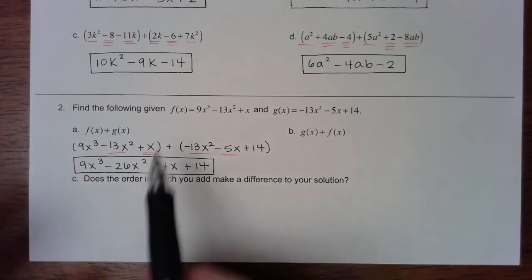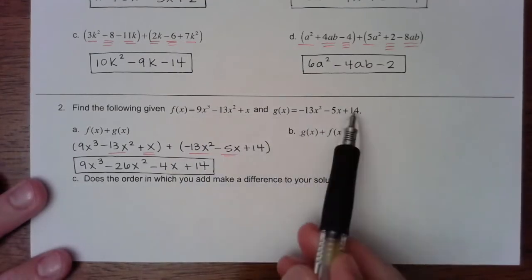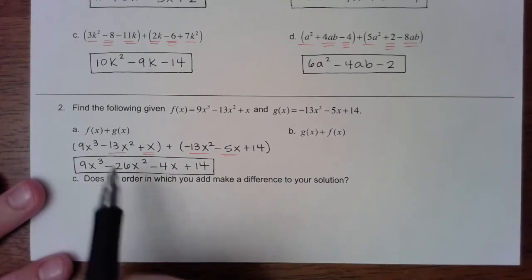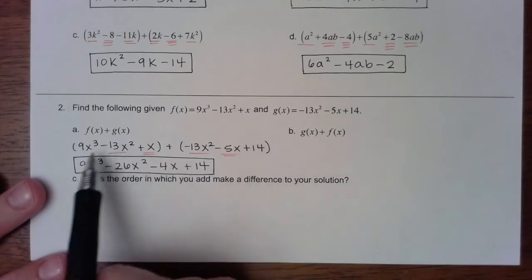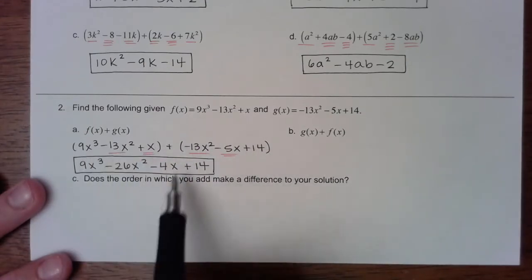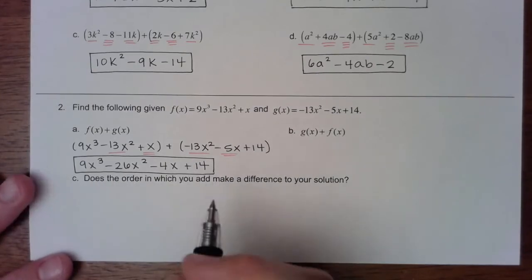It tells you that f of x is equal to this and g of x is equal to this. So the first thing that they wanted us to do was do f of x plus g of x. So we wrote down f of x first, and then we wrote down g of x second, and we put a plus sign in between them. We go through and we combine like terms, and we get this one as the answer.